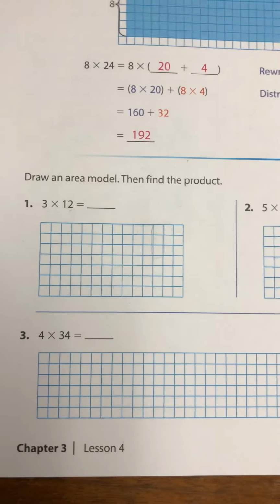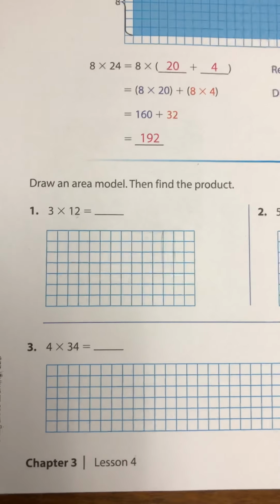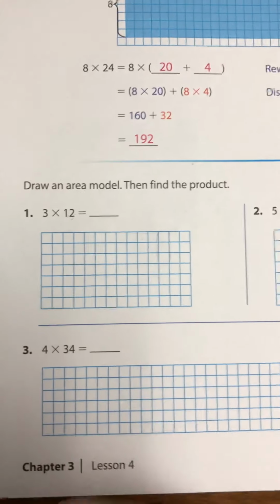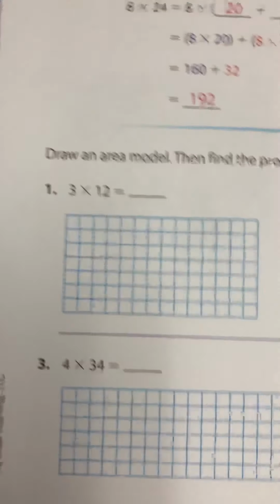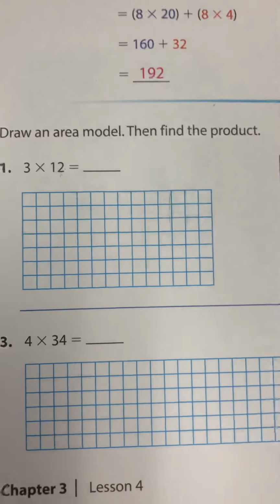Today I decided to make a video on how to use the area model and the distributive property in order to multiply two-digit numbers by one-digit numbers. I'm going to start by doing an array that symbolizes 3 times 12. I'm going to use this cool graph paper included in the notebook.